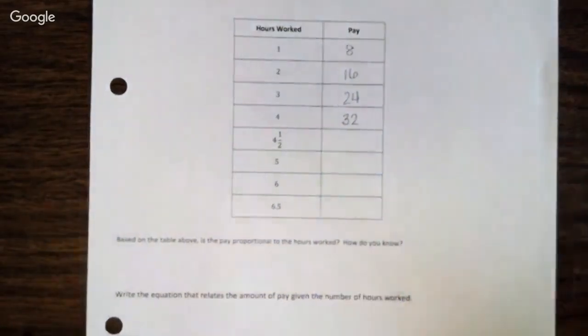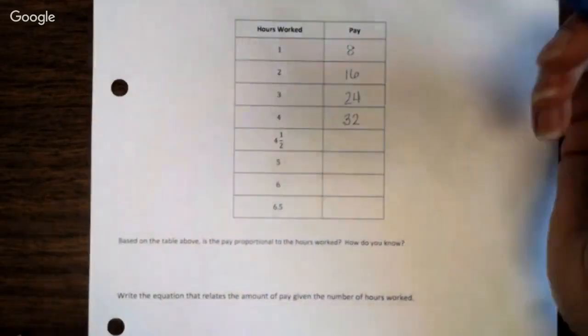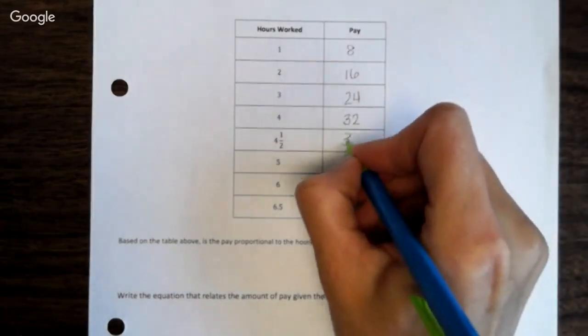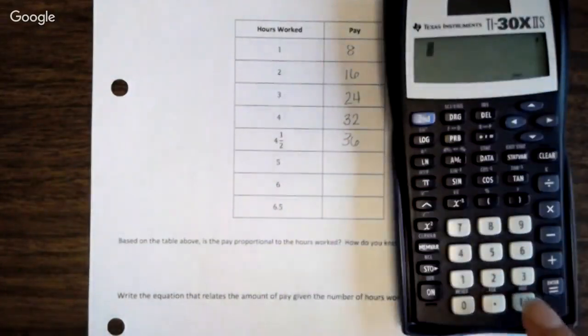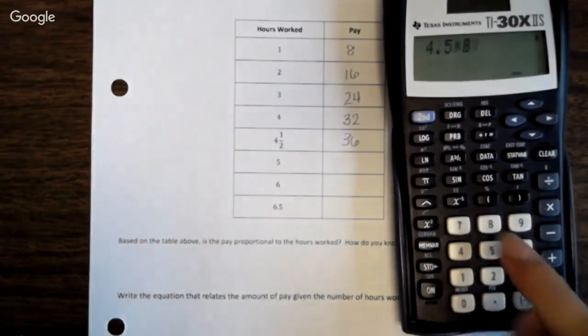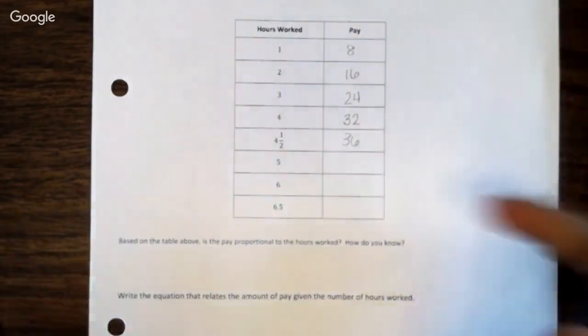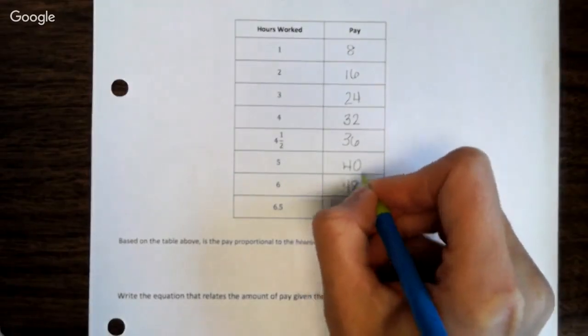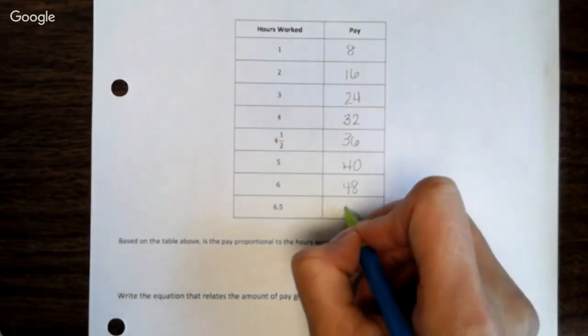Now we get to 4.5. 2 ways you could do this. You know that half of an hour would be $4. So it would be adding $4 on to get 36. Or you could take the calculator and just do 4.5 times 8. 5 hours, you would get 40. 6 hours, you get 48. Same thing, you could do that again, add $4 on, and you get 52.